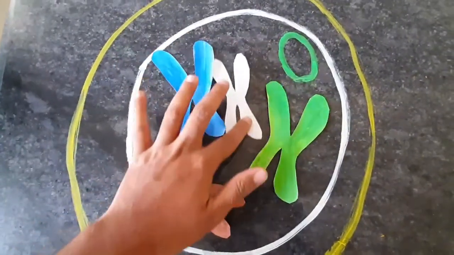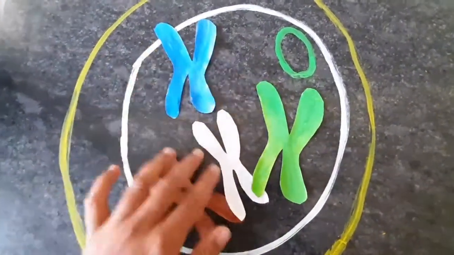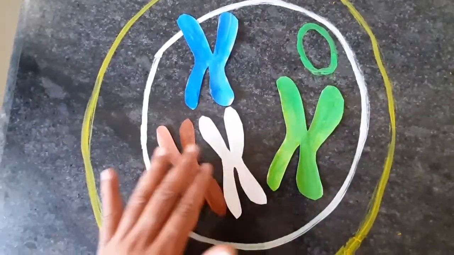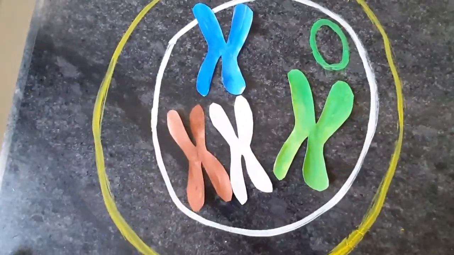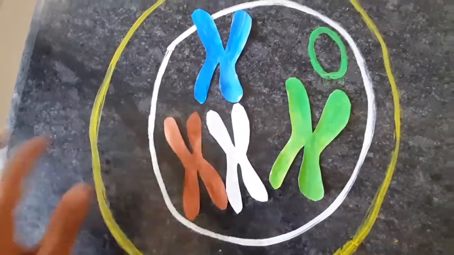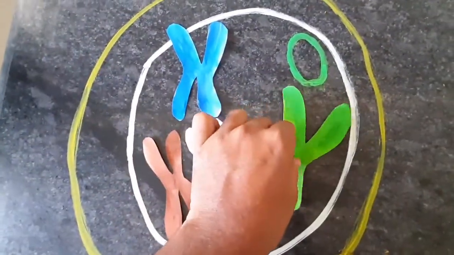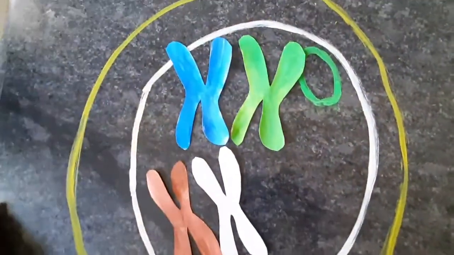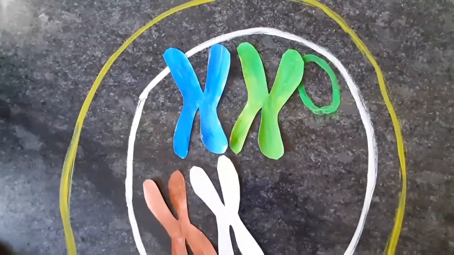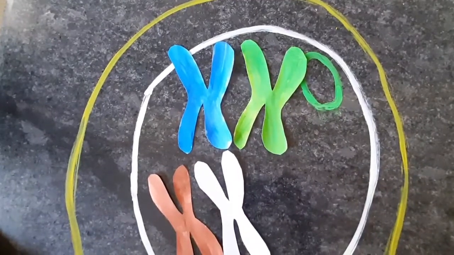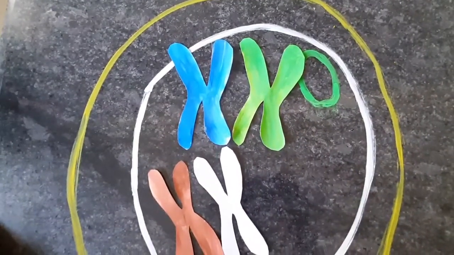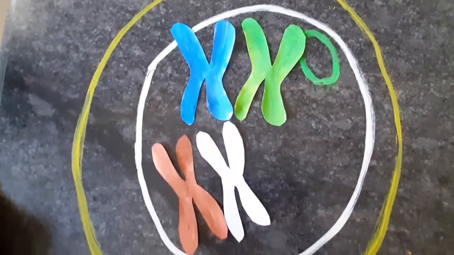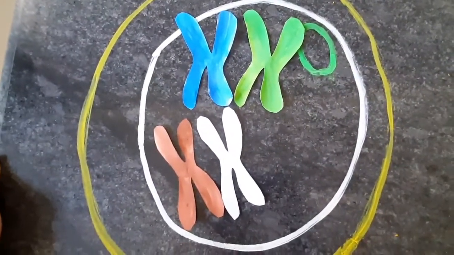For the white colored chromosome, we will go with this brown colored chromosome, so they make a pair, they are homologous chromosomes. Now for this blue chromosome, I pick this green colored chromosome and I'll just put it here, which makes the homologous chromosomes. So we have two homologous chromosomal pairs. Yes, blue and green, one homologous pair; brown and white, another homologous pair.